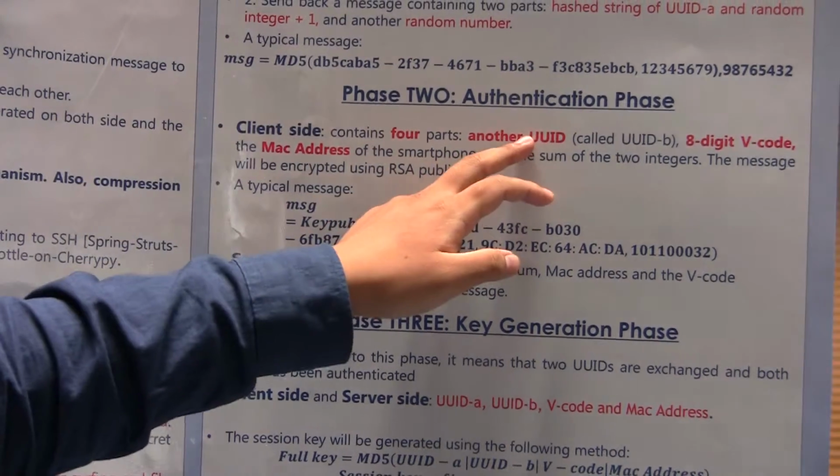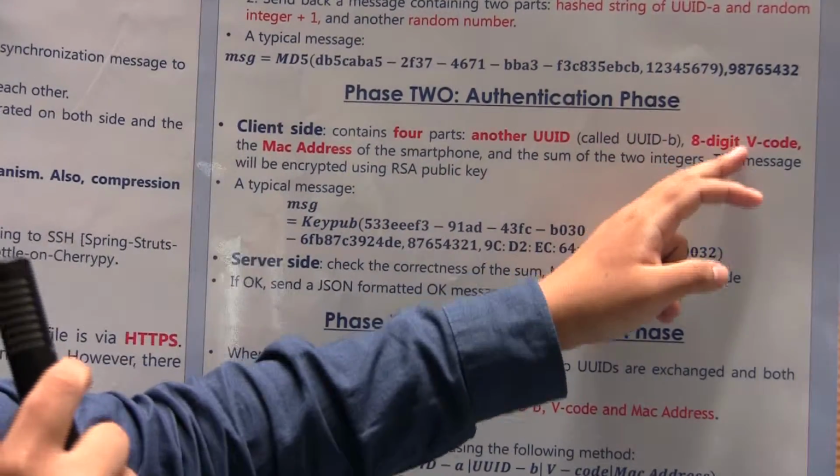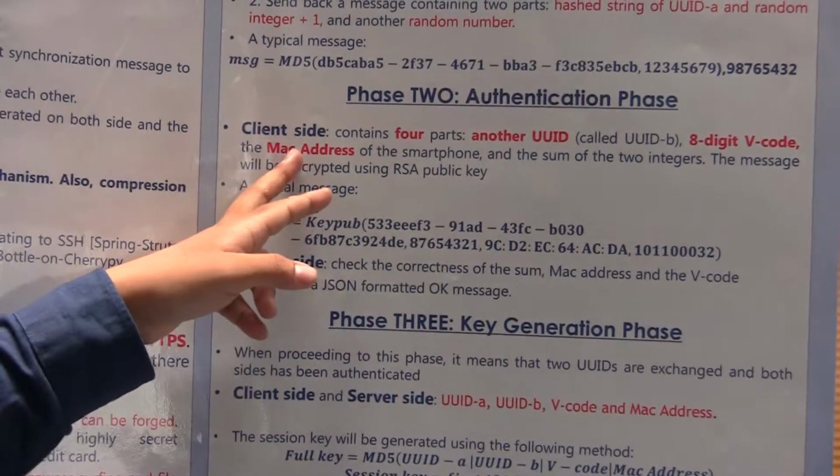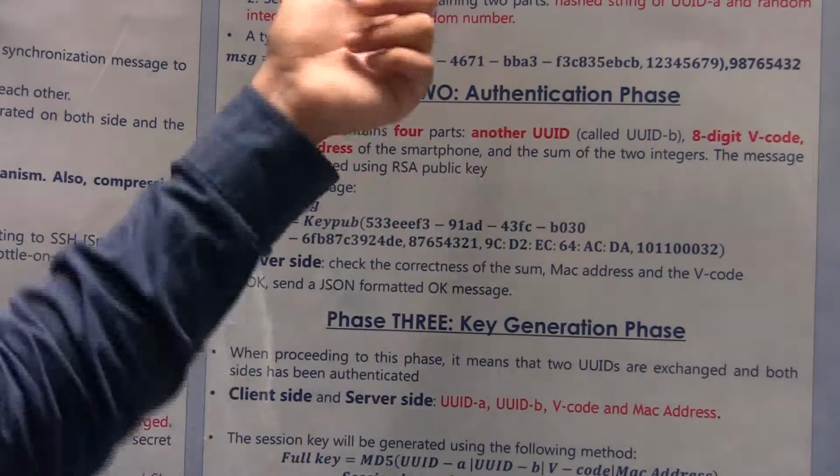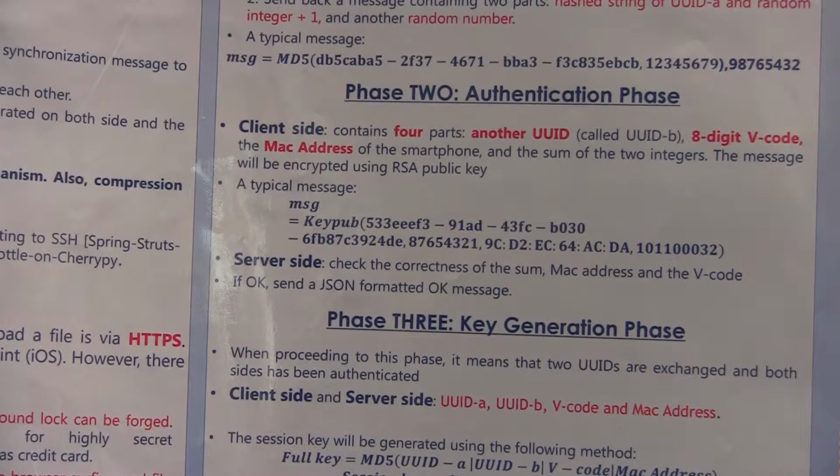The first part is another UID, the second part is the vcode, the third part is the MAC address, and the last part is the sum of the 2 integers. This message will also be encrypted using the public key embedded in the app.